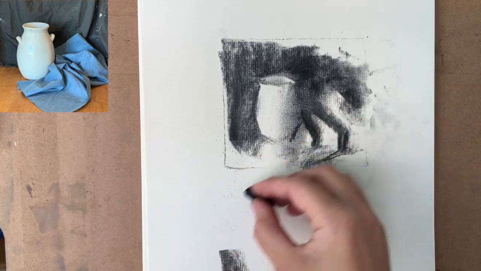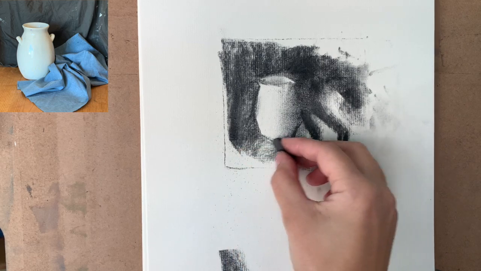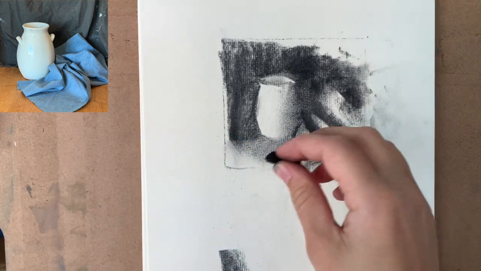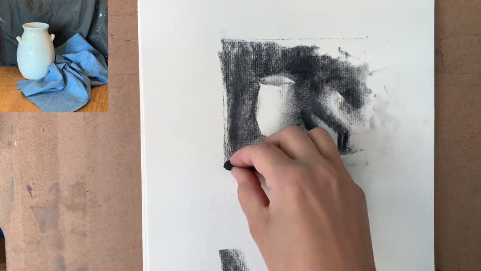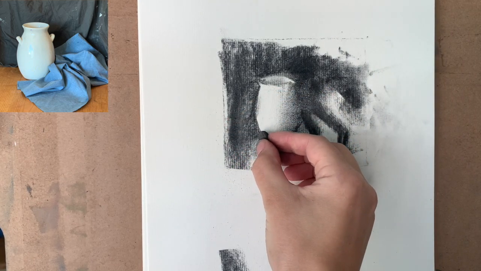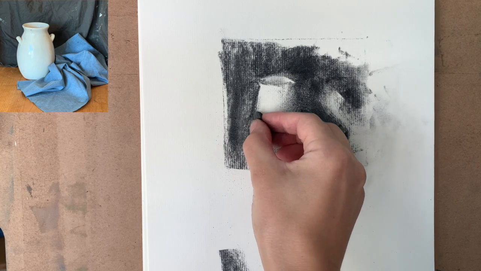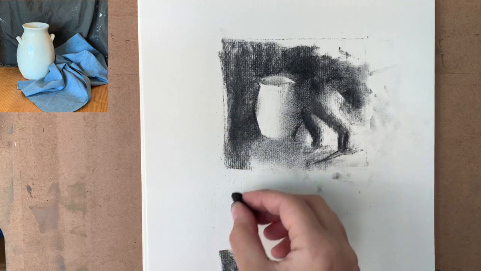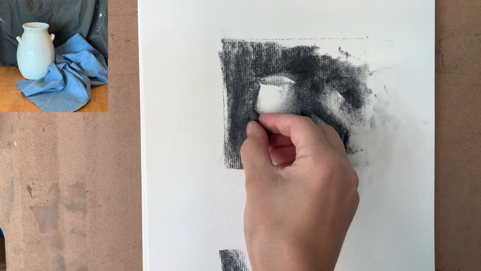So this thumbnail drawing is really helping me to map out where the main values are, and I map out where those areas of dark value are. And so that's what I'm doing with the folds that are in the fabric. I'm marking out what portions of it are darkest in value and what areas are medium in value.